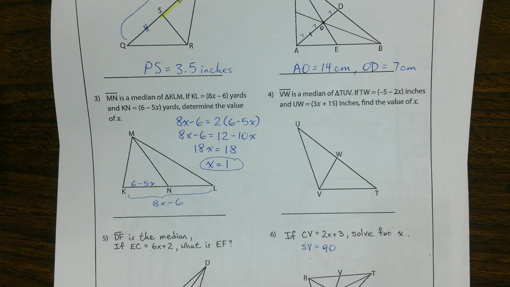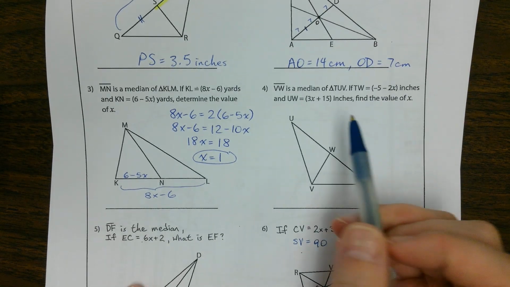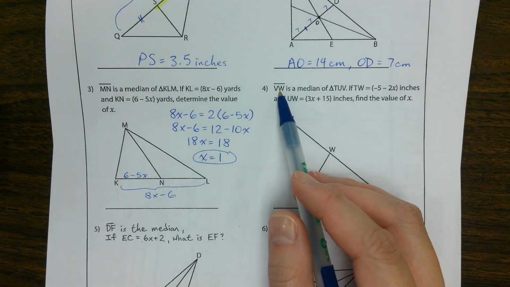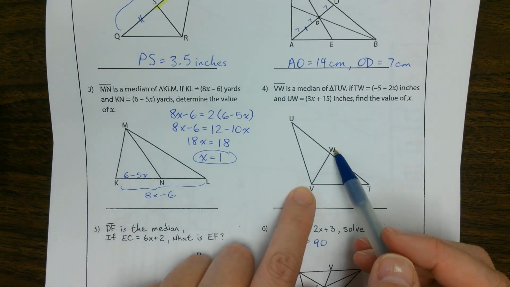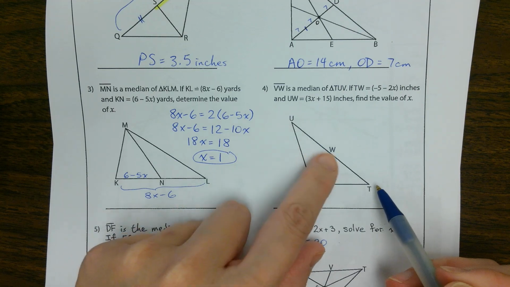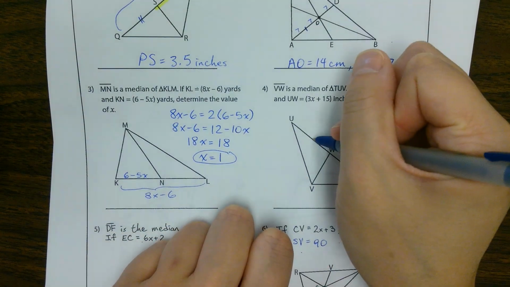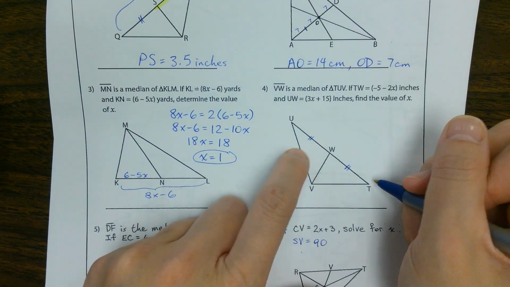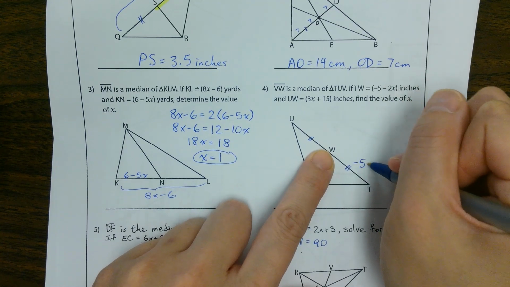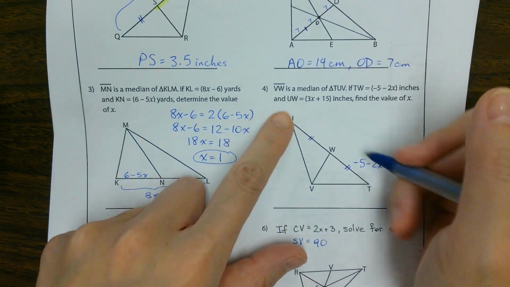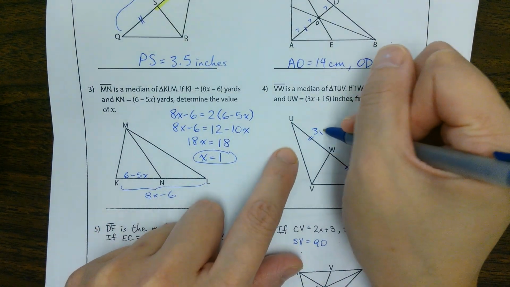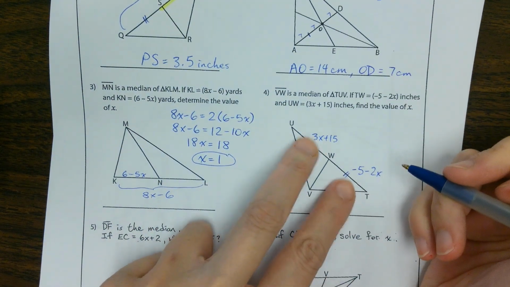What's my unit? Yards. Okay. Number 4. VW, again, is the median, so this length is equal to this length. If TW is negative 5 minus 2x, and UW is 3x plus 15, what can you say about these two?